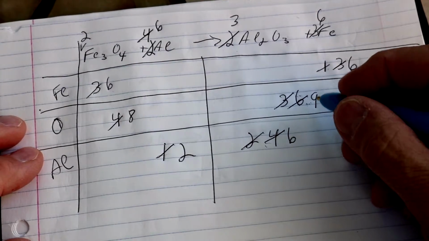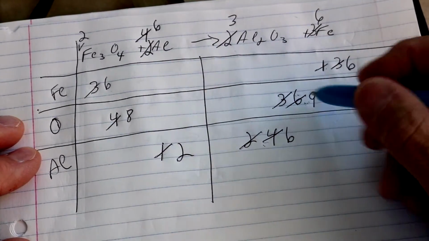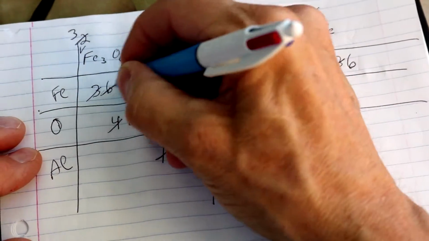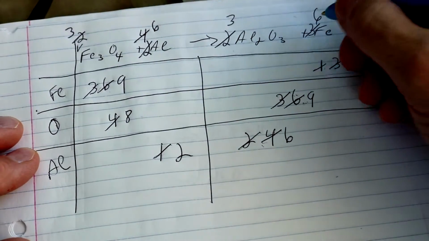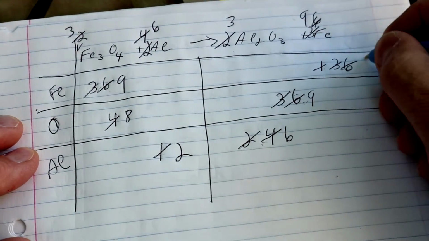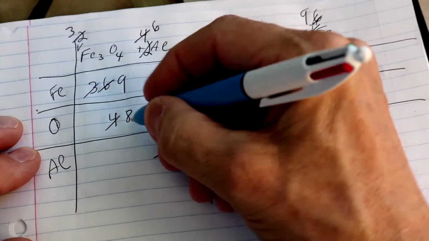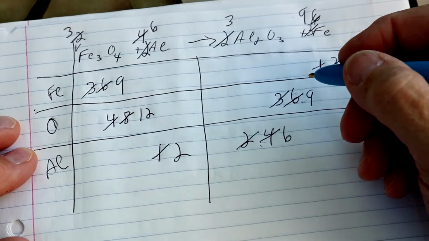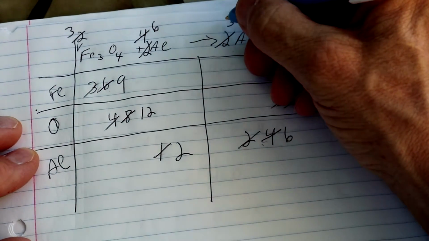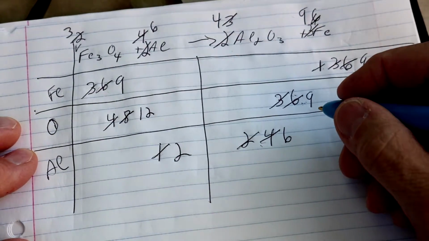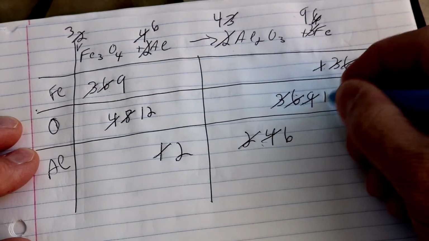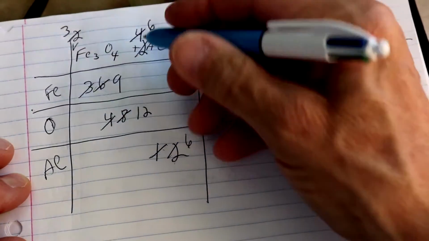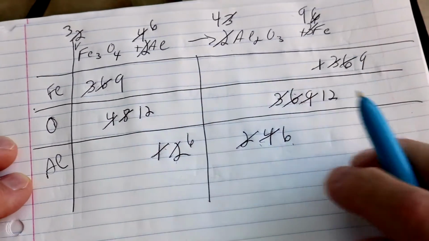And the oxygens, we have 9 here. We don't have enough over here, so let's make this a 3. That gives us 9 irons, which we can fix over here by making that a 9. And that gives us 3 times 4, that gives us 12 oxygens. Alright, so in order to get 12 oxygens over here, we would change that to a 4. Then we have 12 oxygens. And our aluminums, let's see, we have 6. We didn't change that. We have 6 aluminums here and 6 here. Okay, so this should work.